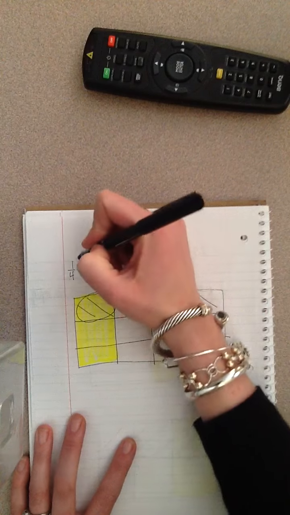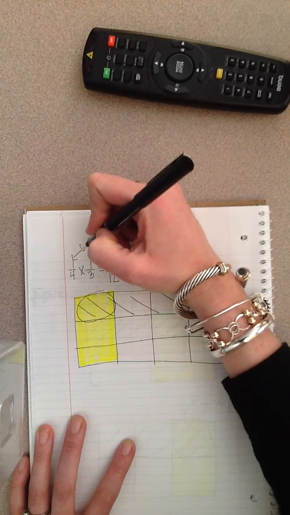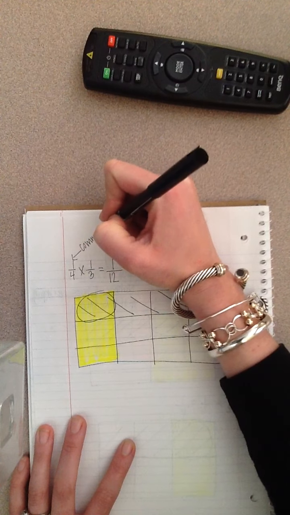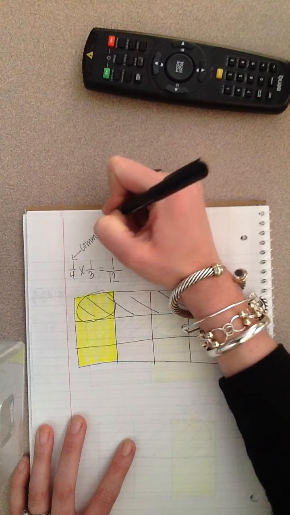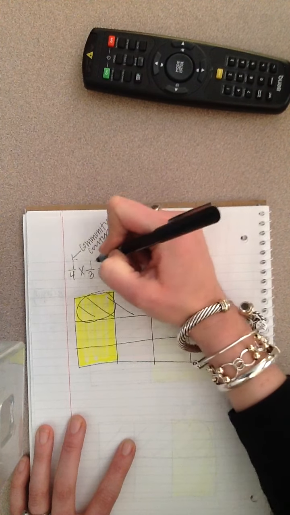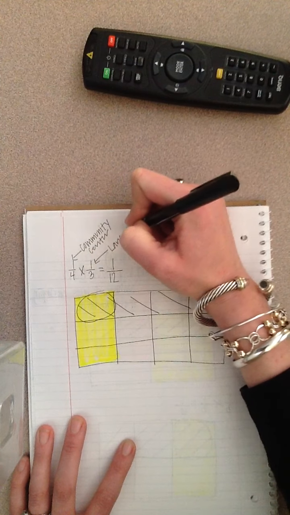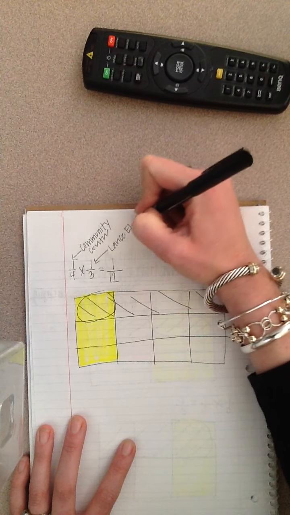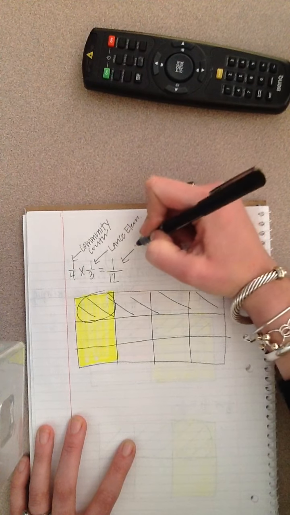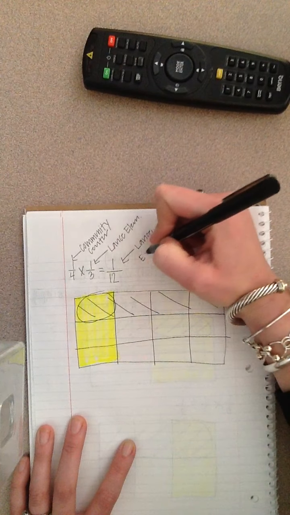If you want to draw an arrow, you can say this 1/4 represents the community center, this 1/3 represents Lance Elementary, and this represents Lance Elementary.